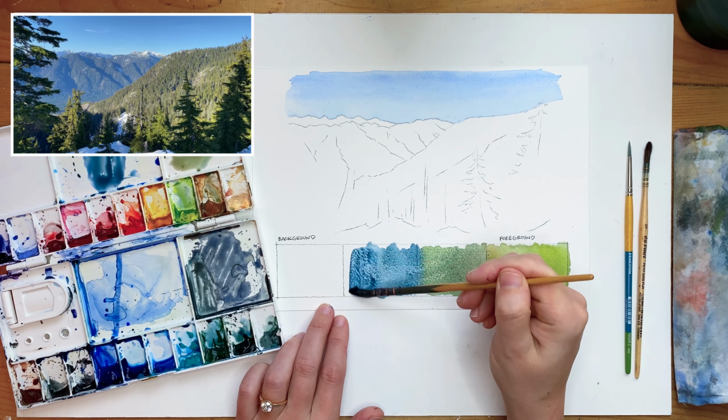So I would like to start, I think, with the background. I don't think there's a right place to start, I just feel like it. And I'm just gonna make sure there's lots of water on that brush. I want this to be quite diluted. It needs to be more pigmented than the sky though. So let's just have a go.